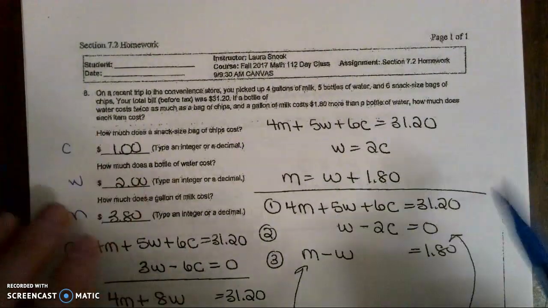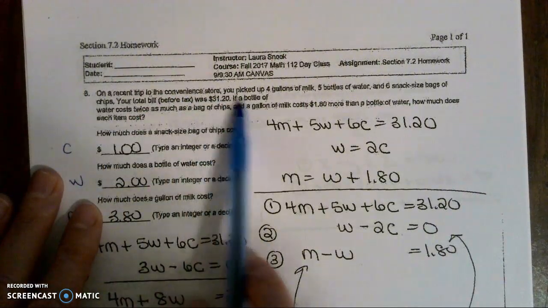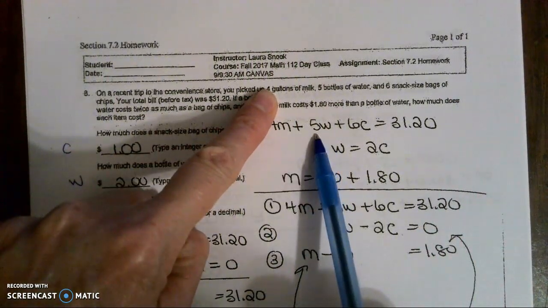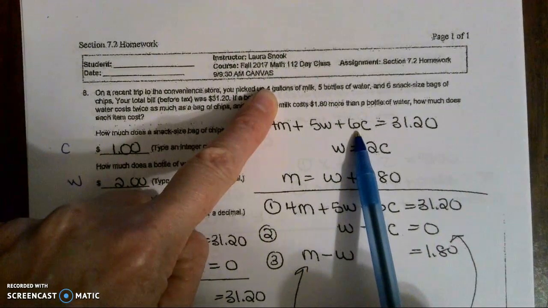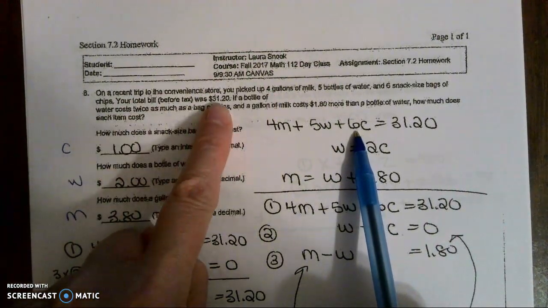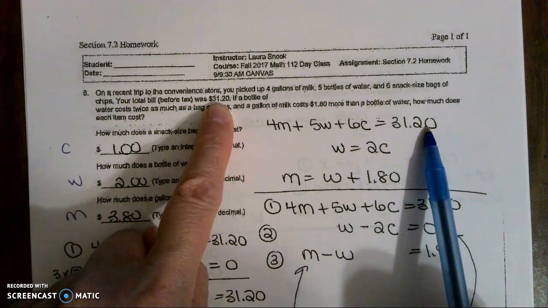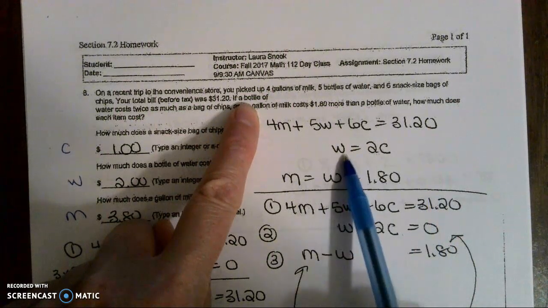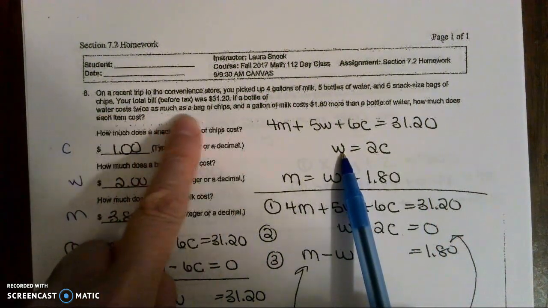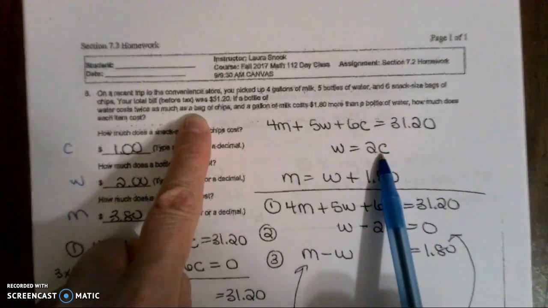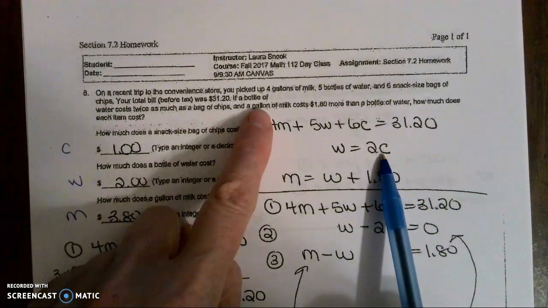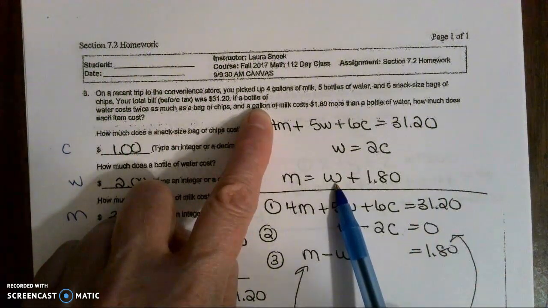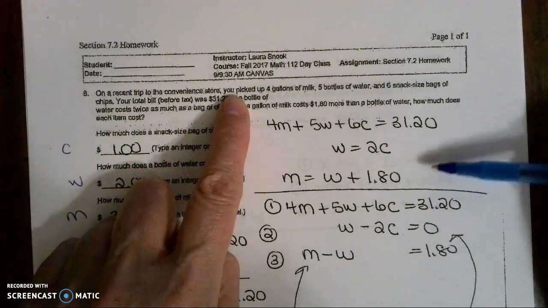Okay, so going up here, it says, on a recent trip to the convenience store, you picked up 4 gallons of milk, so that's what this part comes from, 4 times M, plus 5 bottles of water, and 6 snack bags of chips. Your total bill before tax was $31.20. Okay, so that's where that comes from. Then we go to the second sentence. If a bottle of water costs twice as much as a bag of chips, that's where this comes from right here. And then the last one: a gallon of milk costs $1.80 more than a bottle of water. Okay, so these are my 3 equations right here.